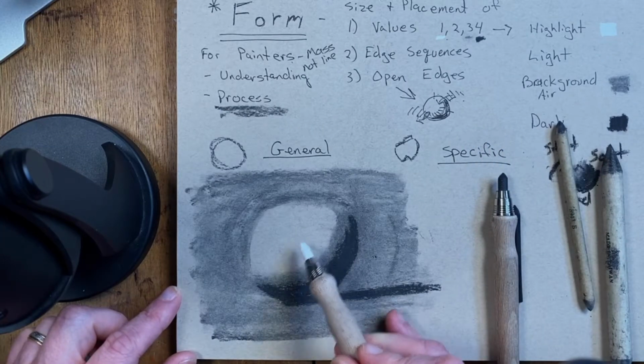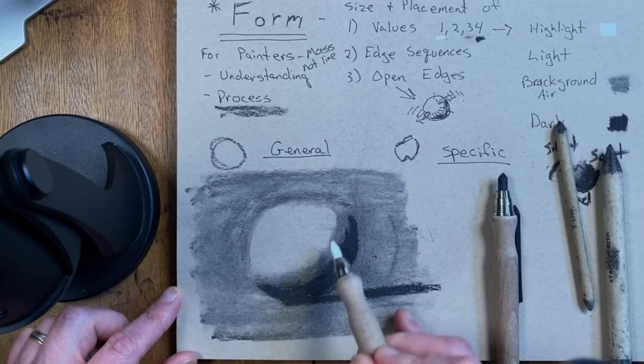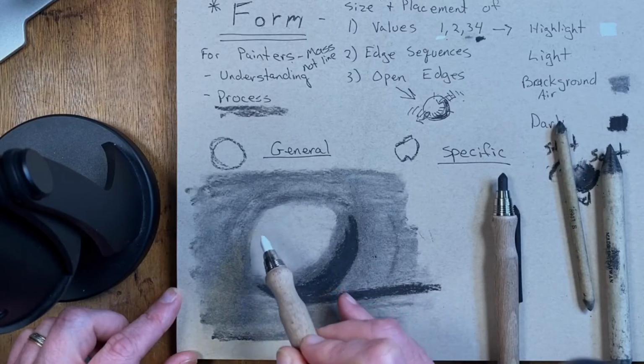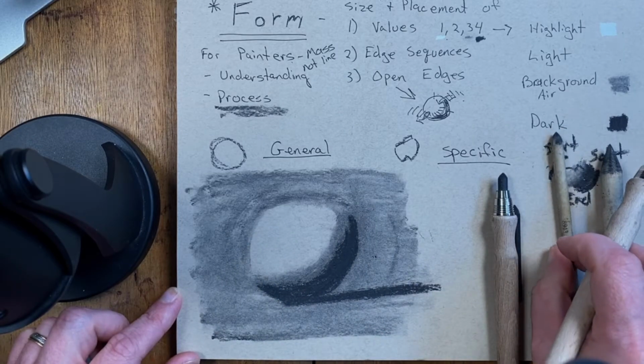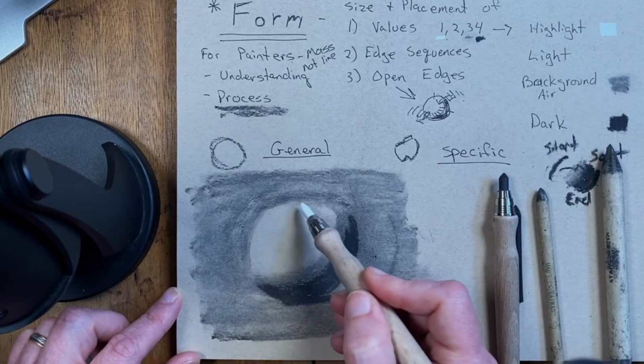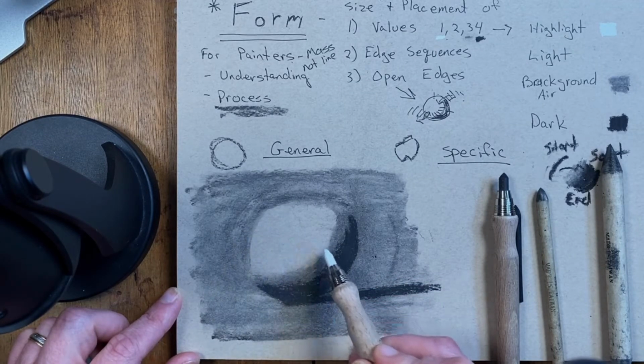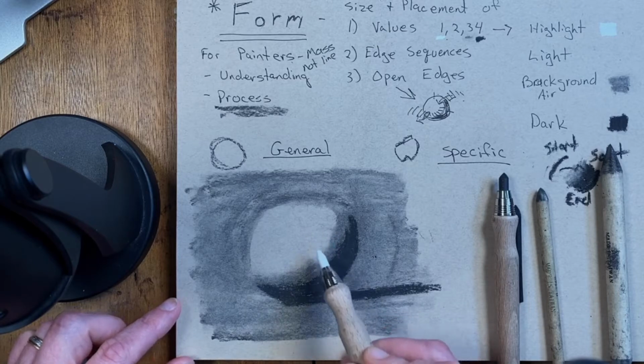So we have light, which is basically a ball in itself, with a hard edge. The light's going to go, and it's going to hit a soft edge on this side.